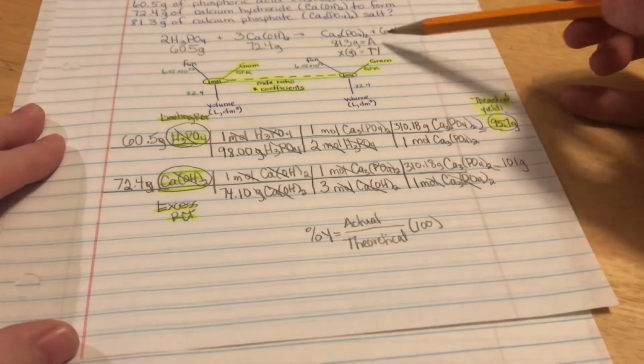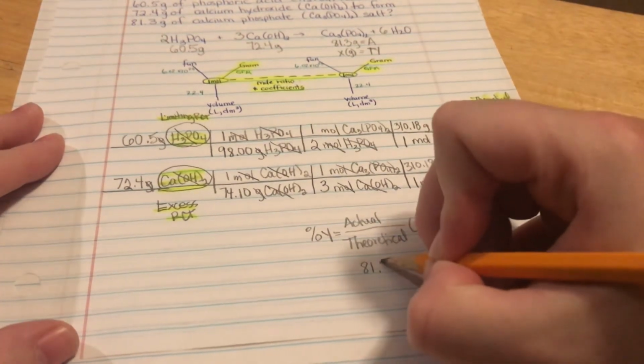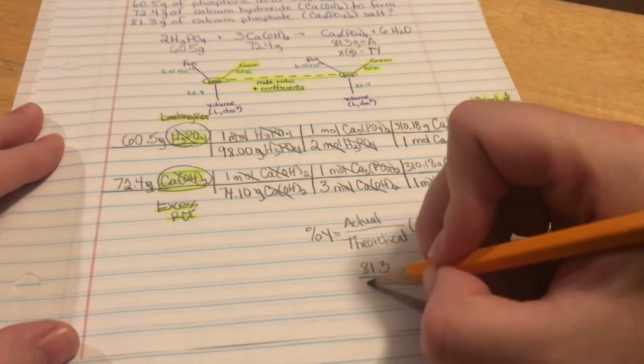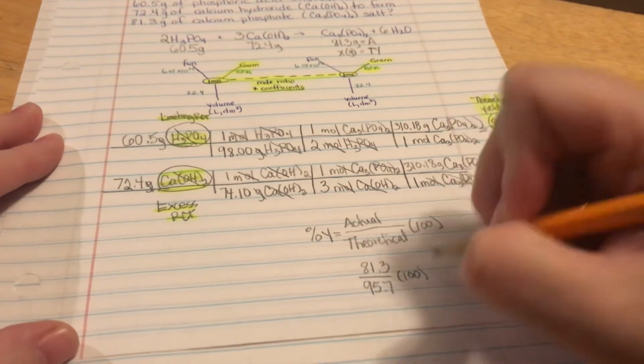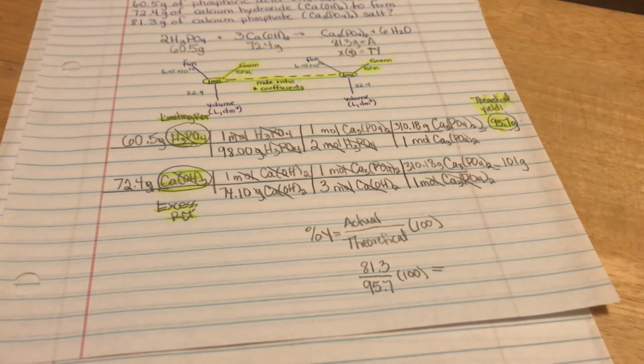So, going back to the beginning, our actual is 81.3 grams. We divide it by the 95.7 grams times 100%. The goal of this answer needs to be between 0 and 100% to make sure that it fits within the law of conservation of mass, that we've neither gained nor destroyed any mass.